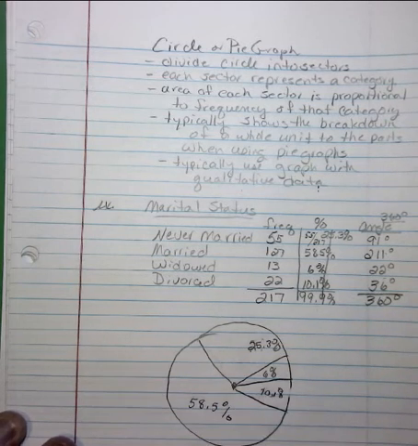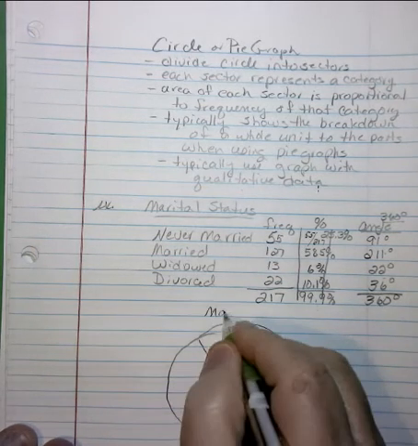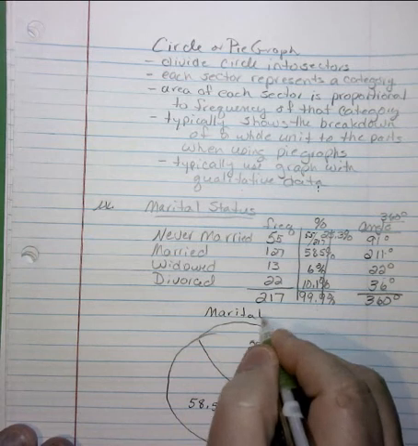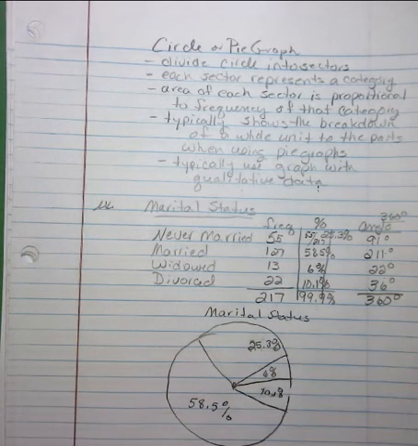Again, with all other graphs, we should always have a title. We should include labels.